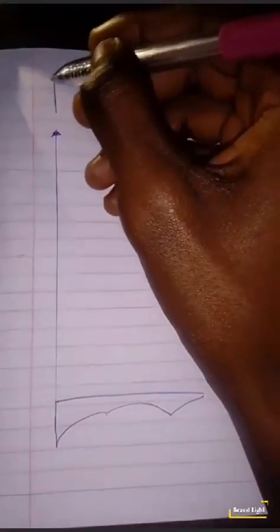From here, I bring it up like this, and again, and again. Are you getting it? So let us continue the way we are drawing. This is the wall. I hope you can see it.